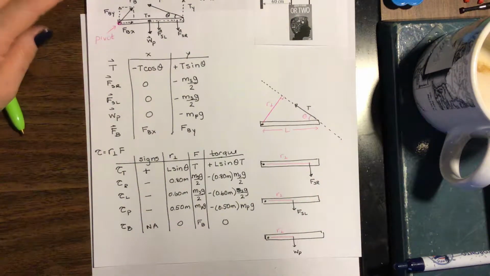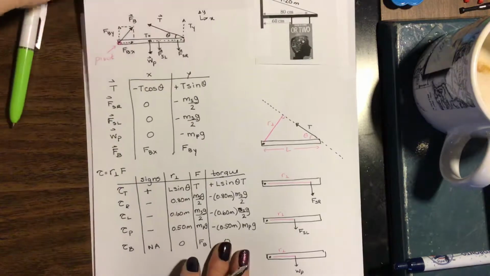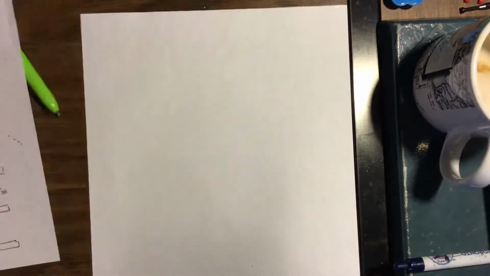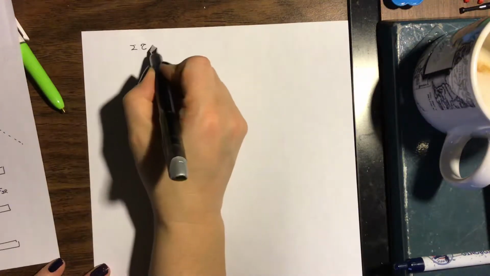and the force of the bolt. So we'll apply our conditions for static equilibrium. The conditions for static equilibrium say that the net torque, so the sum of the torque acting about the pivot, is equal to 0. So we'll fill in our torques from our table here.